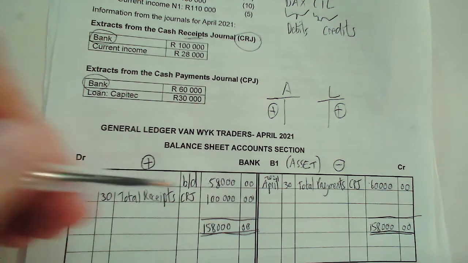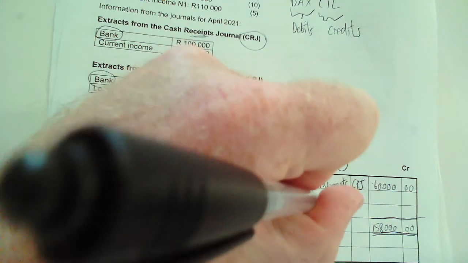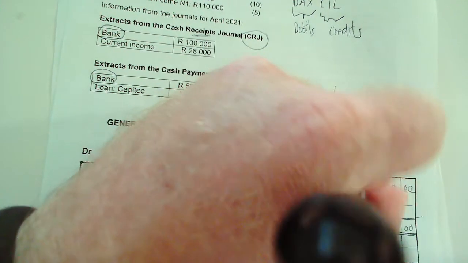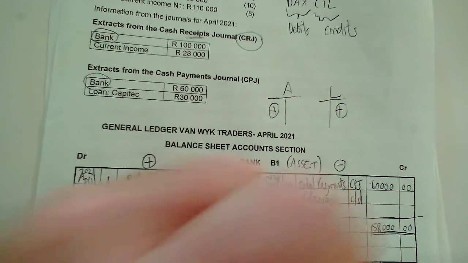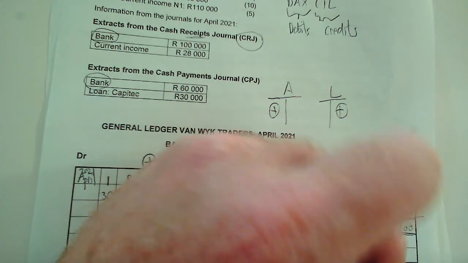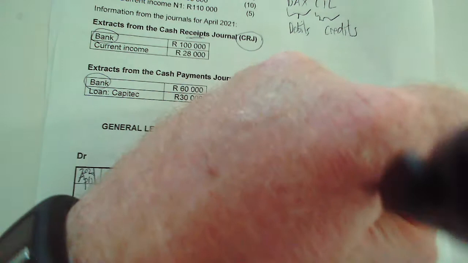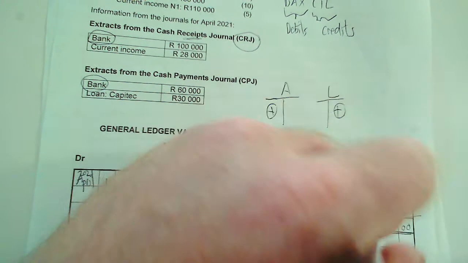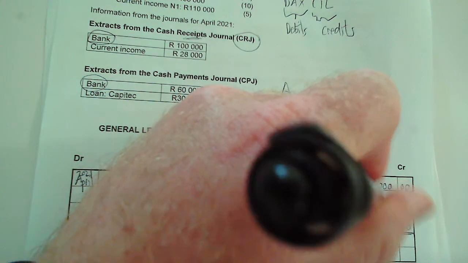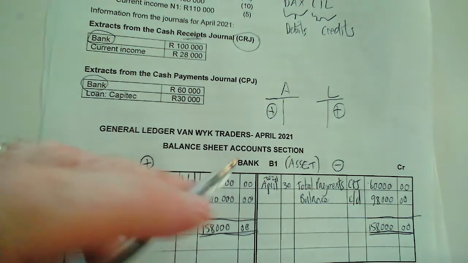But just to make it look the same, I'm going to put it over there, and I'm going to write balance. And because it's the last day of the month, it's carried down. It's not brought down, it's carried down now. And what must I add to 60,000 to get 158? That's 98,000. So effectively, I took the 158,000 minus the 60,000, I got 98,000.